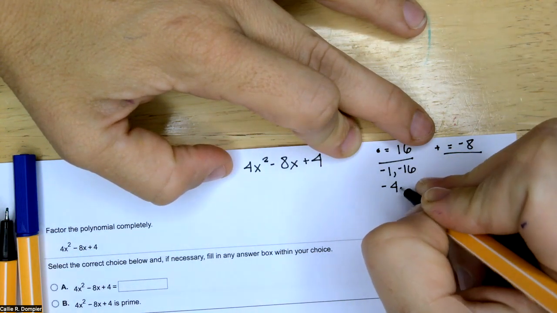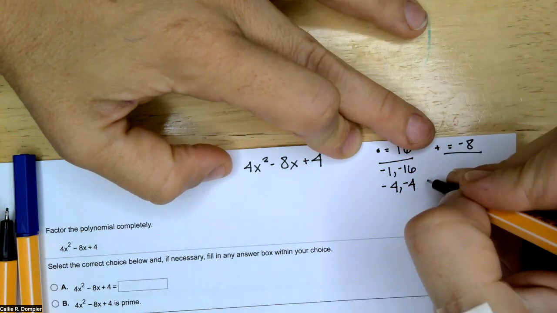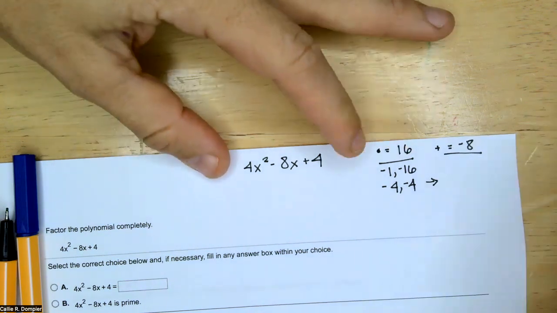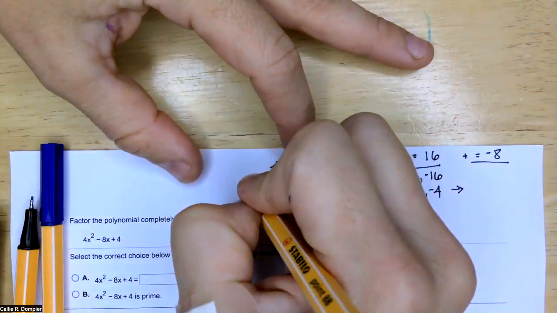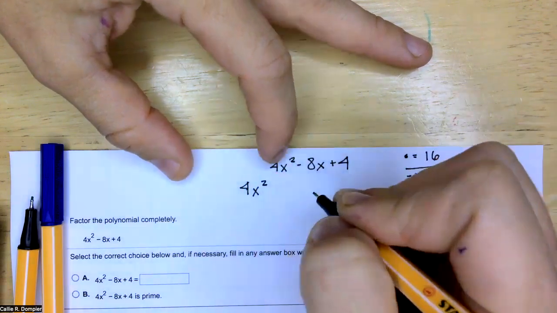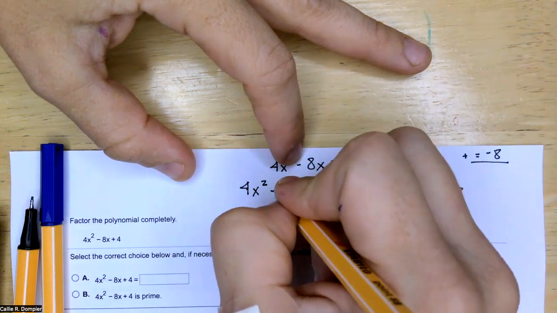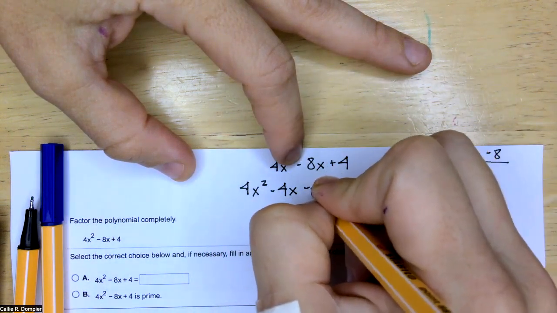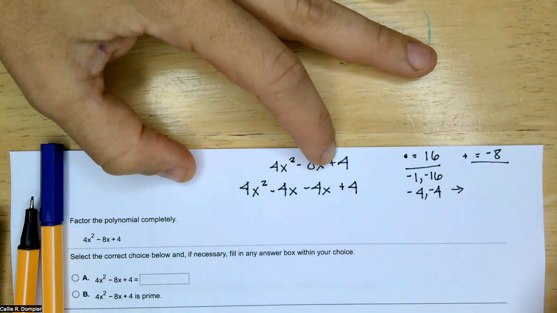But is it negative 4 and negative 4? Yes, right? Negative 4 plus negative 4 is negative 8. So 4x squared, instead of negative 8x, I'm going to say minus 4x plus 4. Good.